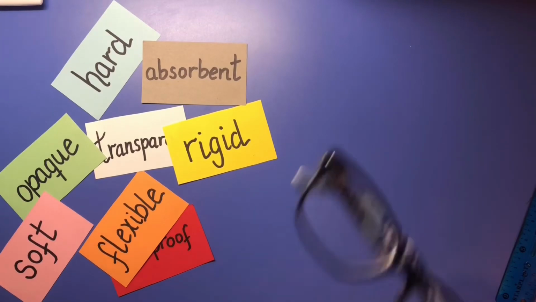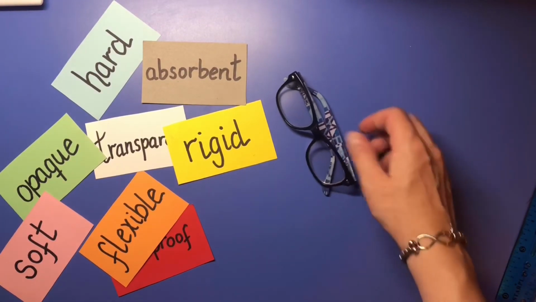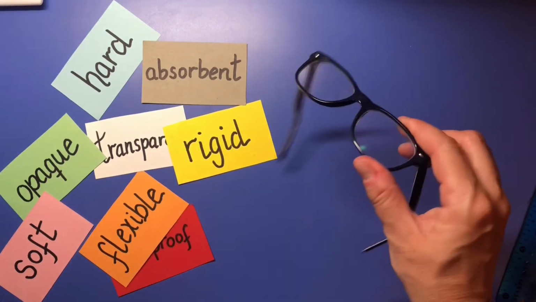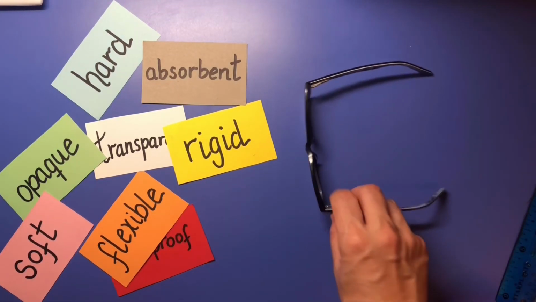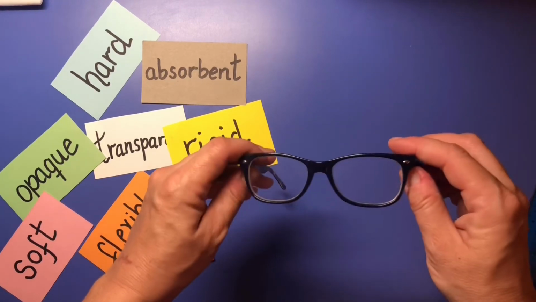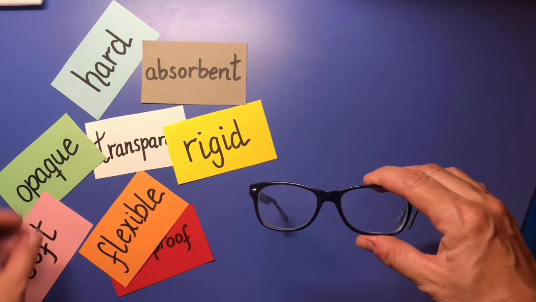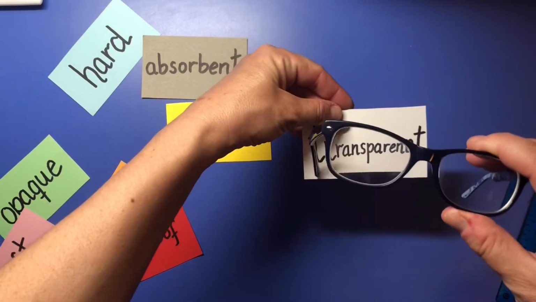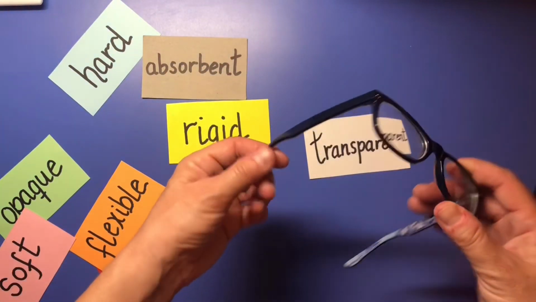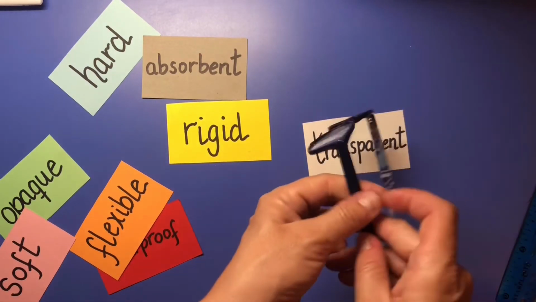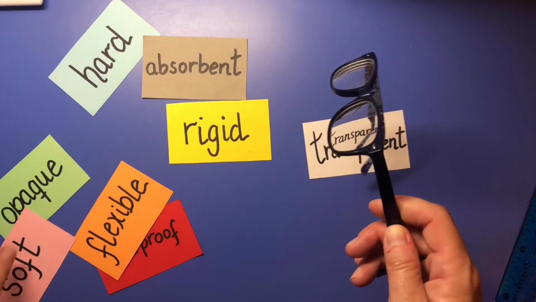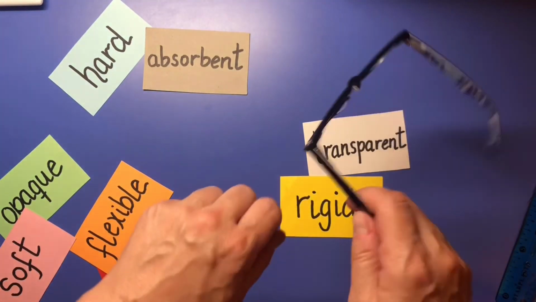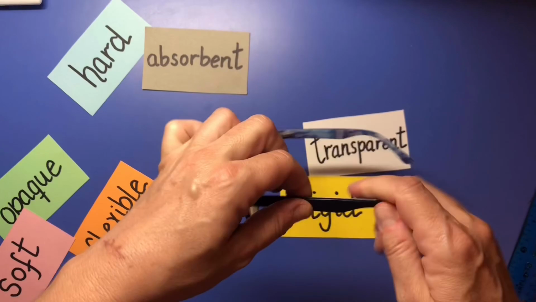And now the last one. These glasses. Which materials do we need to make a pair of glasses? The glass should be transparent. But we also need a rigid material, so that you cannot break it very easily.